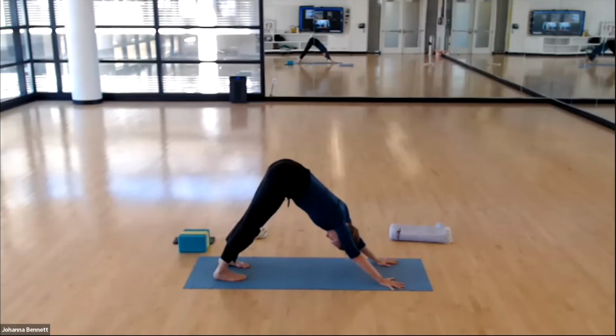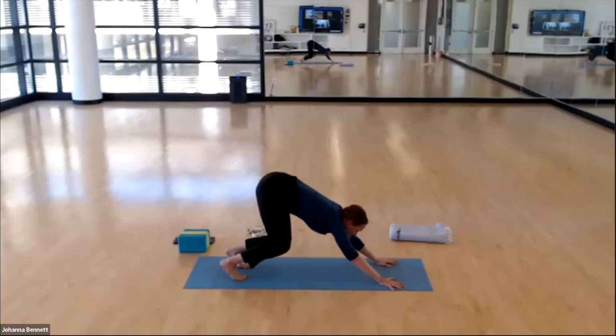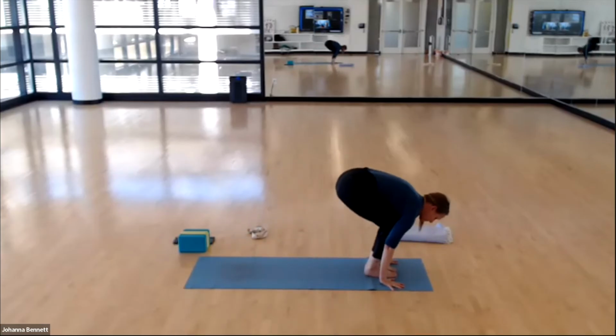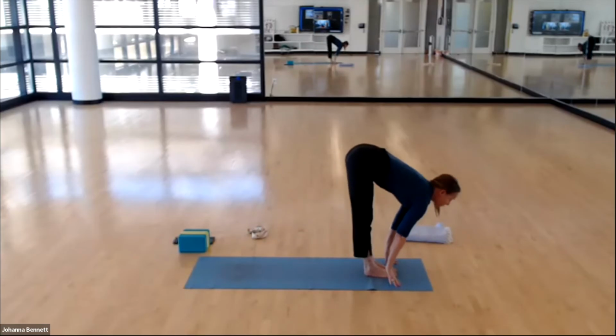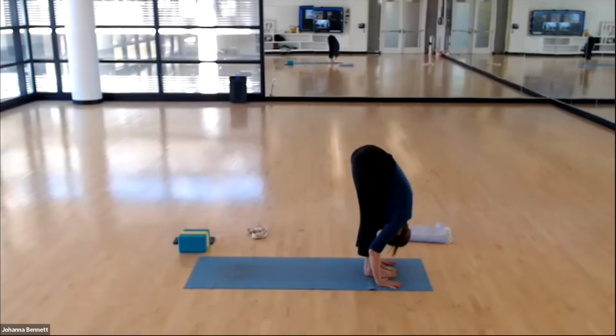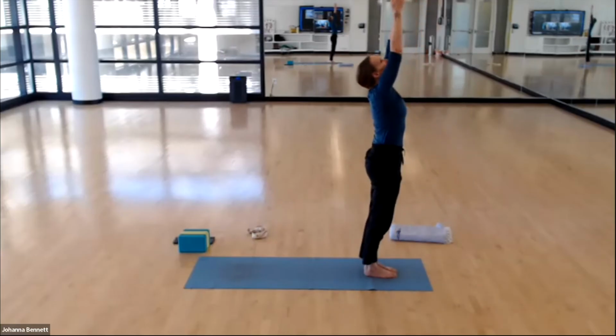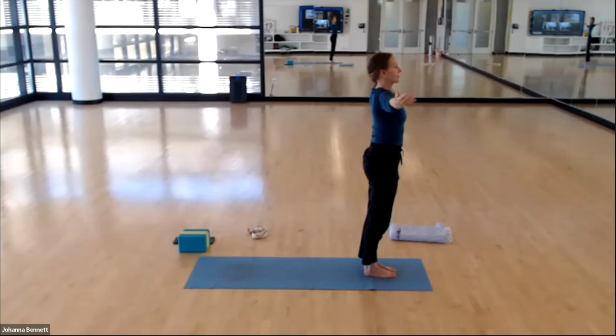For 1, 2, and 3. Let's bend the knees, look forward, and look at the space between the thumbs, and then either jump or step your feet forward. Look at the wall. Look at the floor. Inhale, rise up, and look at your thumbs, and then release the hands down and look at the horizon.